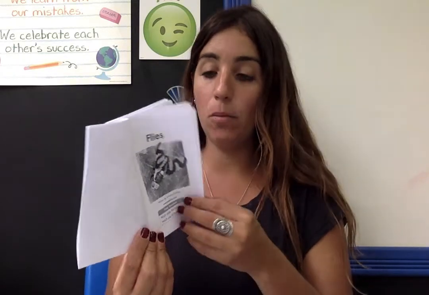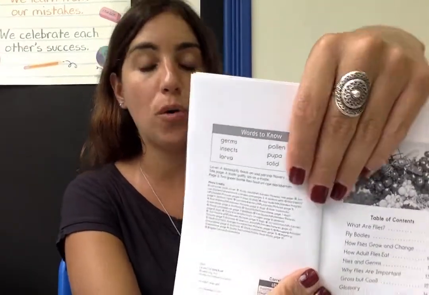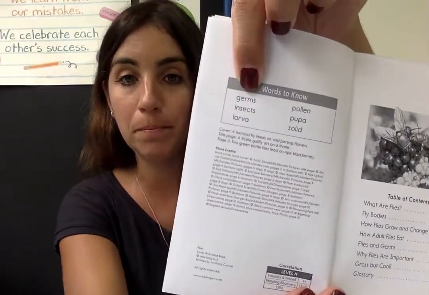The next thing that you're going to do is open up this page right here, and then open it up to the next page. And we have words to know. So these are the words that are very important to the book, and they're words that we need to learn about the book. So the first word is germ. Okay, the first word is germ.